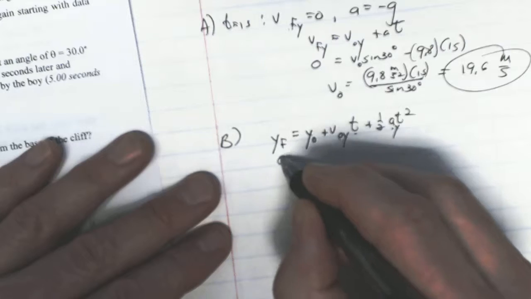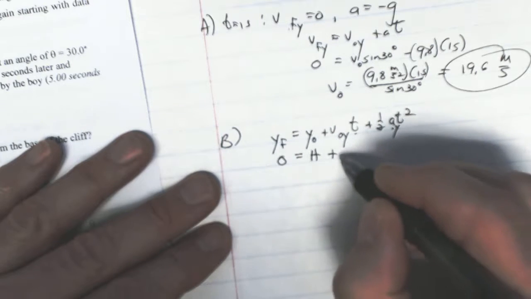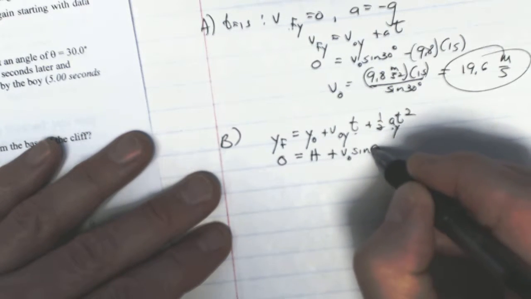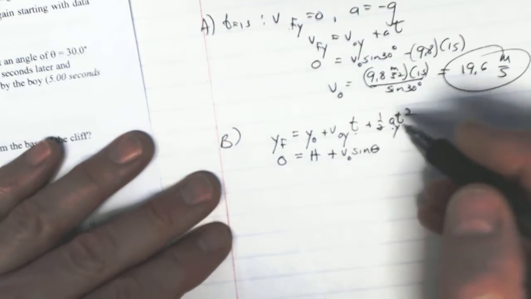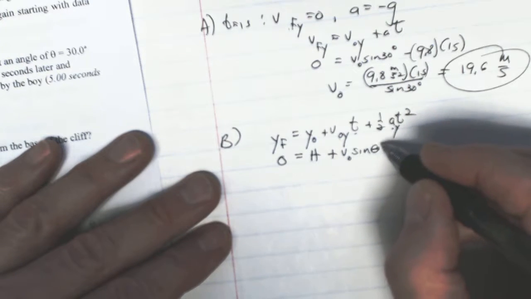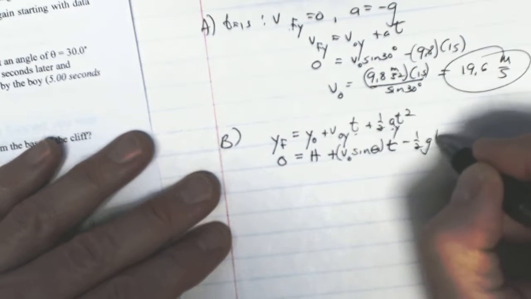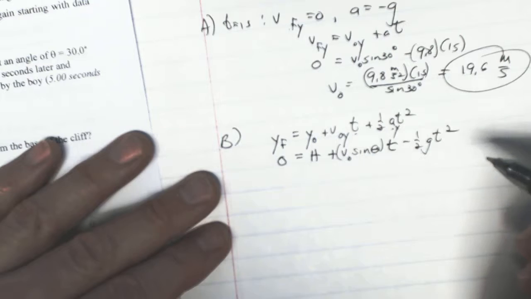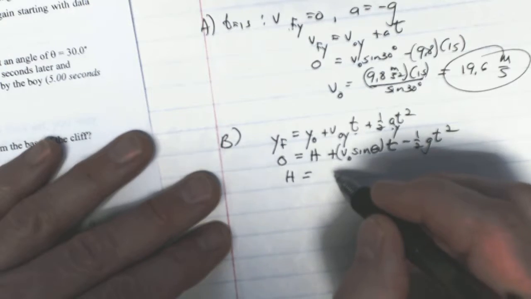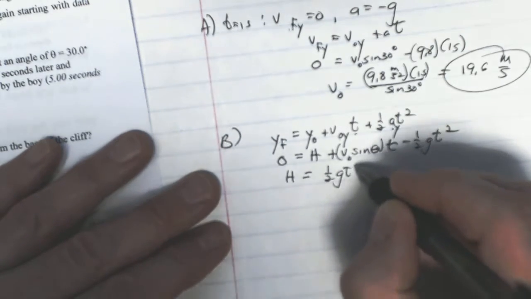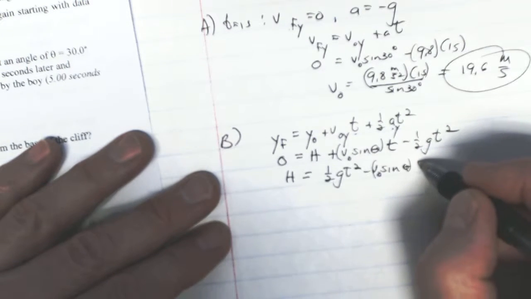Applying it in this case, I've got 0, the final position when it hits the lake, equals h plus v naught sine theta, where v naught comes from the equation I just solved, times time, minus 1/2 g t squared. So rewriting this in terms of h, which is what I'm after, I know all the other terms here now. H is equal to 1/2 g t squared minus v naught sine theta times the time.